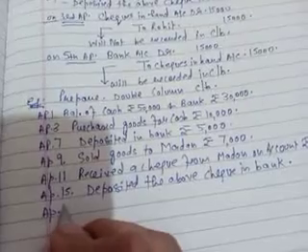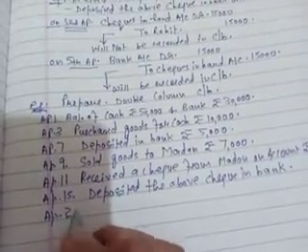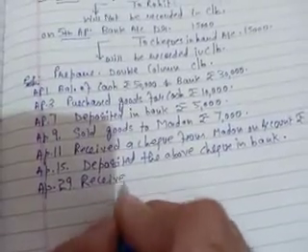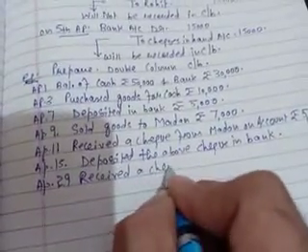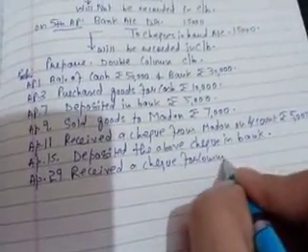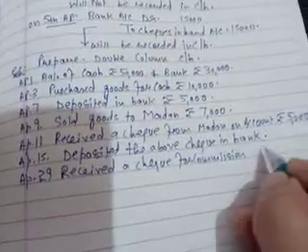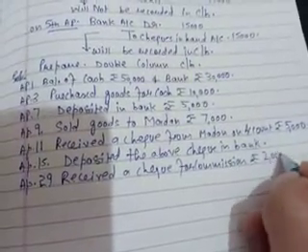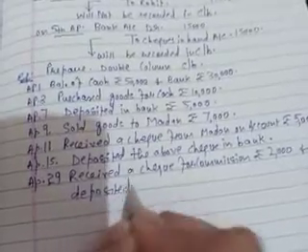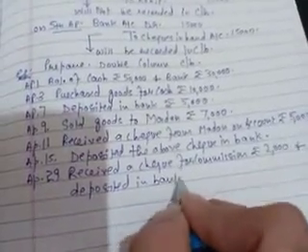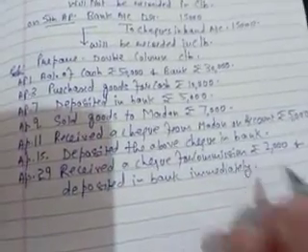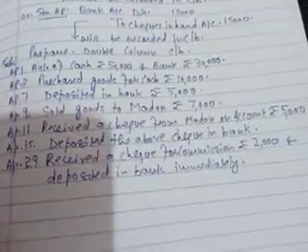April 29th, received a check for commission rupees 2,000 and deposited in bank immediately.